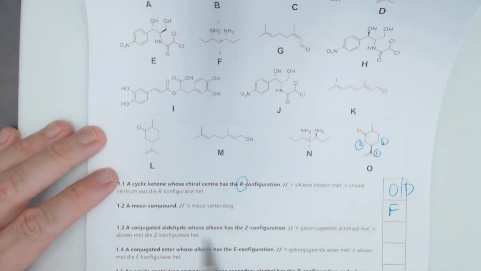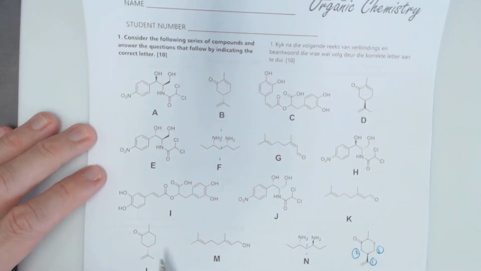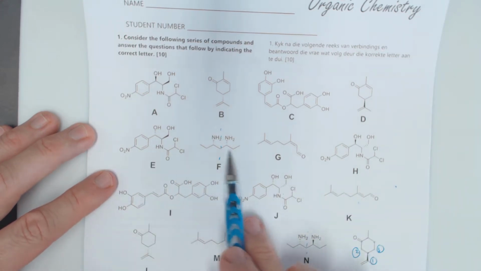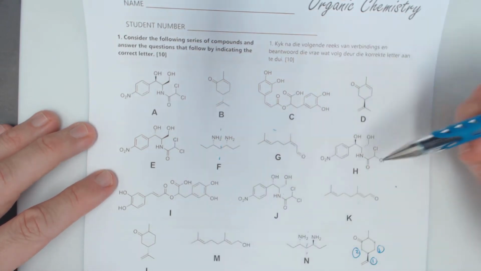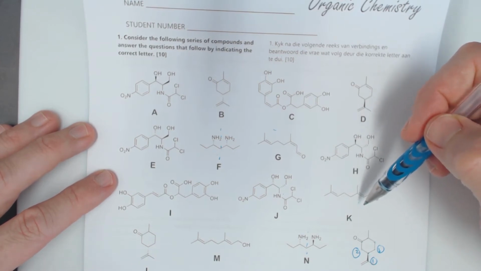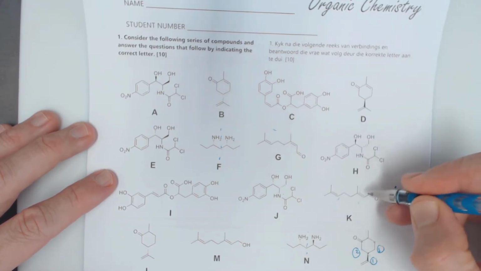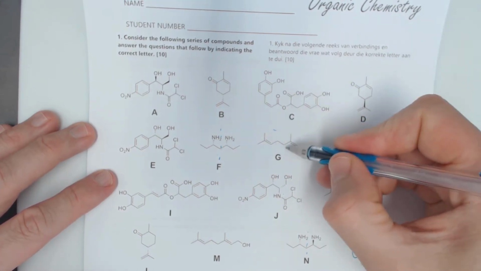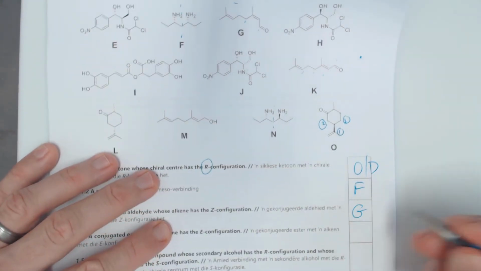Now we're looking for a conjugated aldehyde whose alkene has the Z configuration. So it needs to be an aldehyde. No. Yes, it's an aldehyde. No. Yes, it's an aldehyde. No. Okay, so clearly those are the two, and they're very similar to each other. And we need it to be in the Z configuration. Those are neither E nor Z, but this one over here is E, because of highest priority. This one over here is Z, highest priority on the same side of the double bond. So the answer there is G.